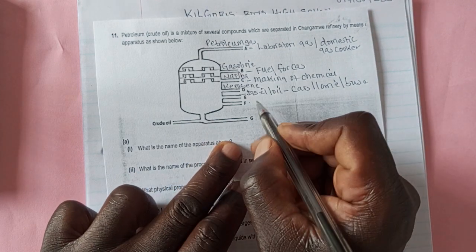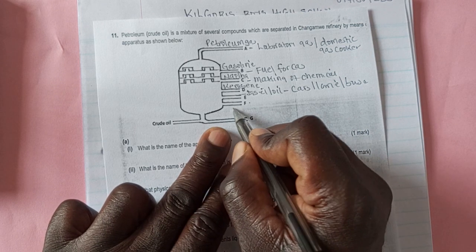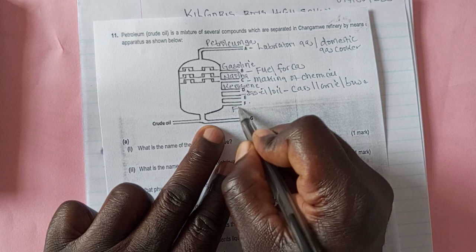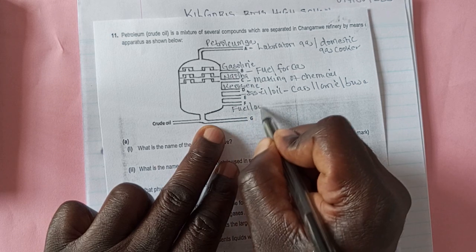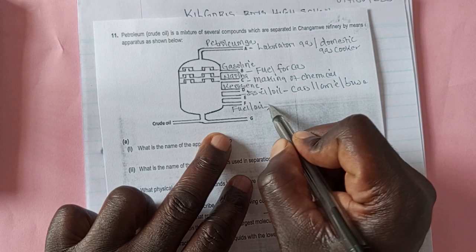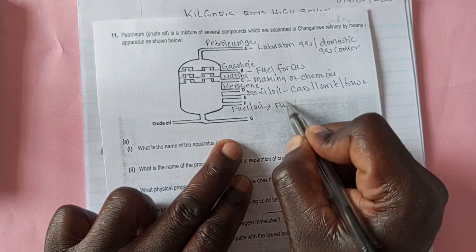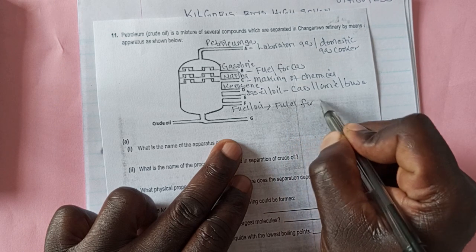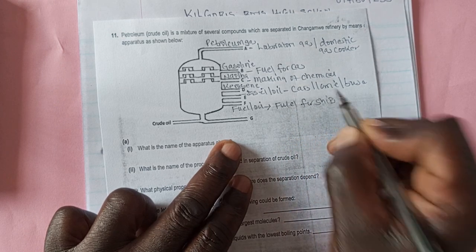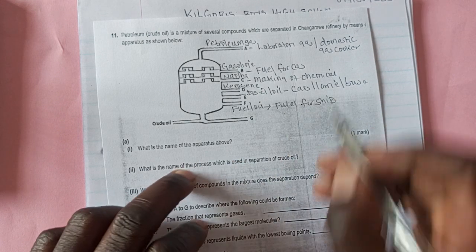Then we have the component at F, fuel oil. This component is used as fuel for ships, and it can also be used in power stations and others.